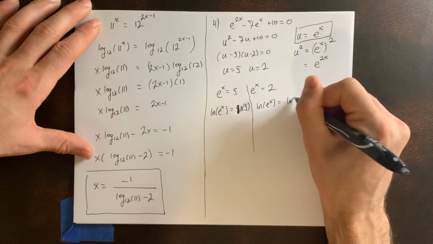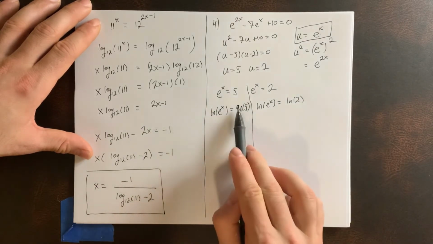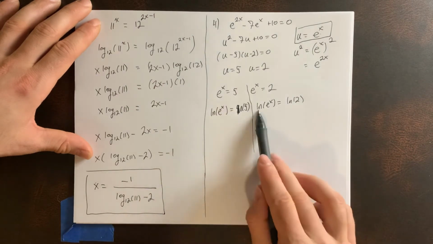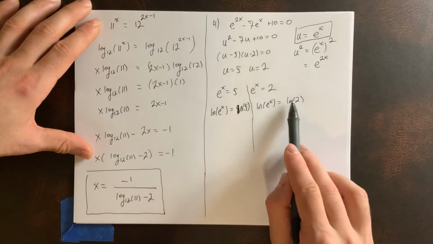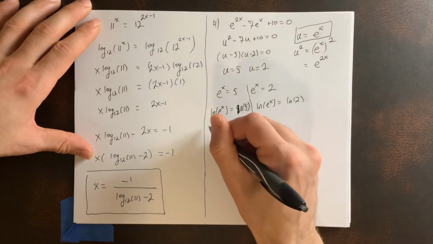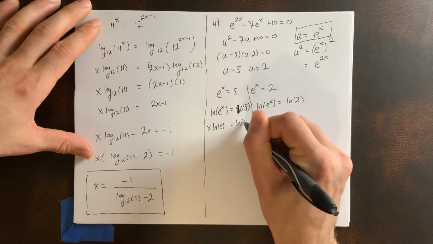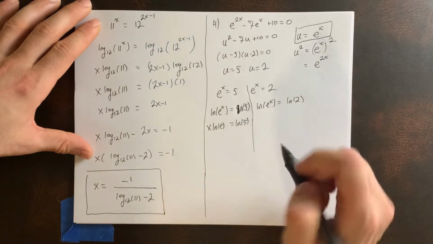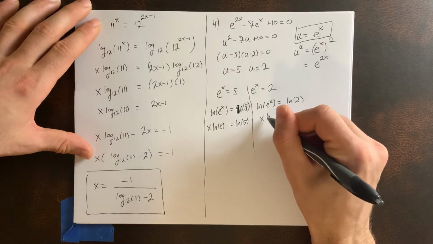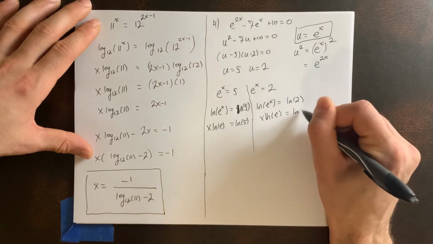And then natural log of 2. So we're taking the natural log of both sides, natural log of the left-hand side, natural log of the right-hand side. So here, this exponent's going to go into the front. So x natural log of e is equal to natural log of 5. And let's do that same thing over here. x natural log of e is equal to natural log of 2.